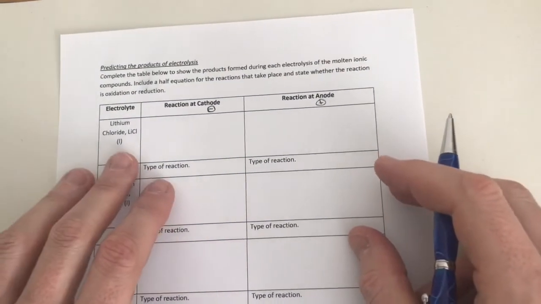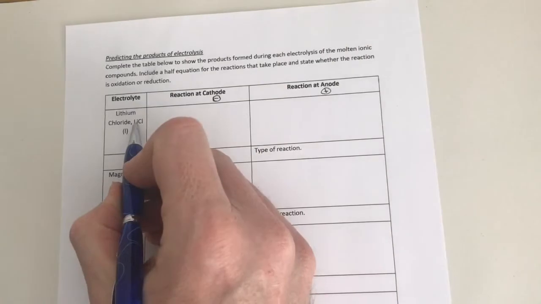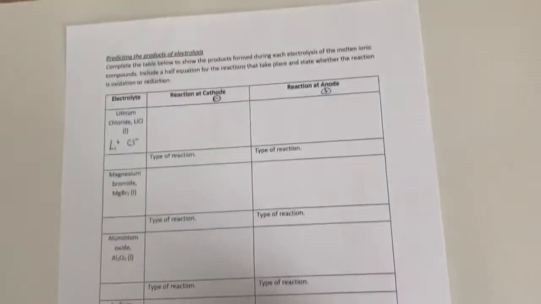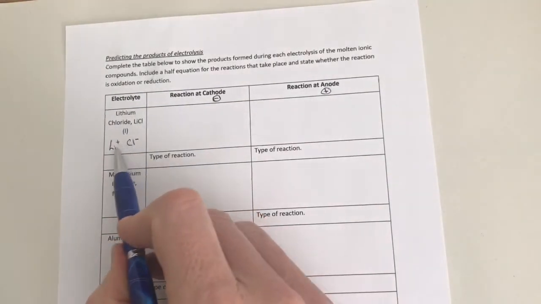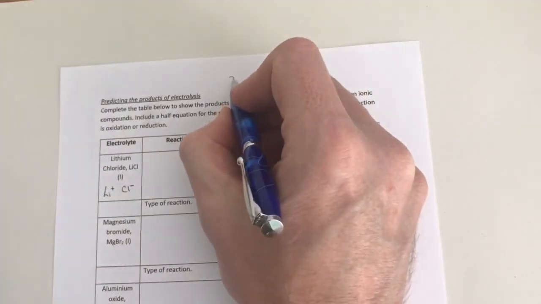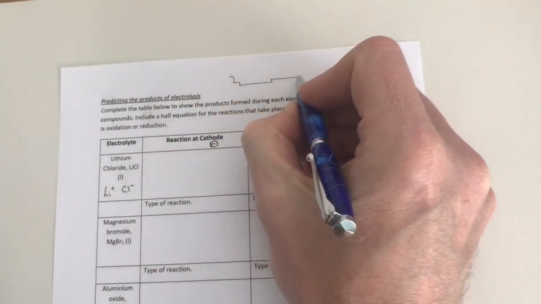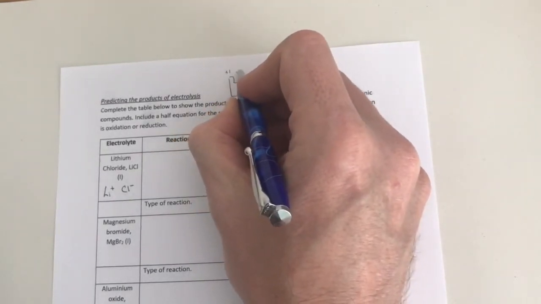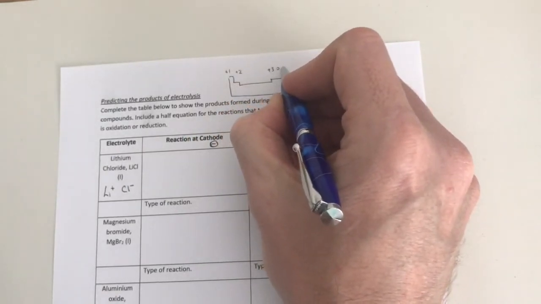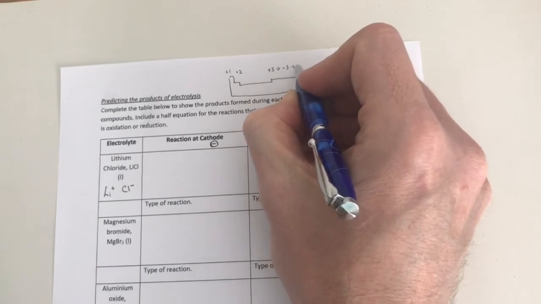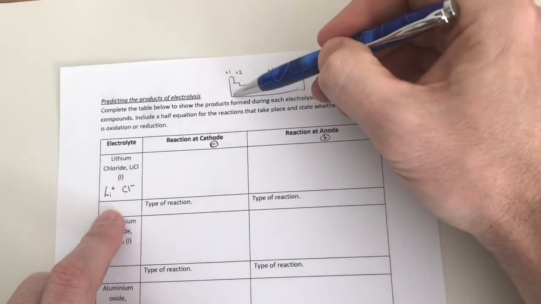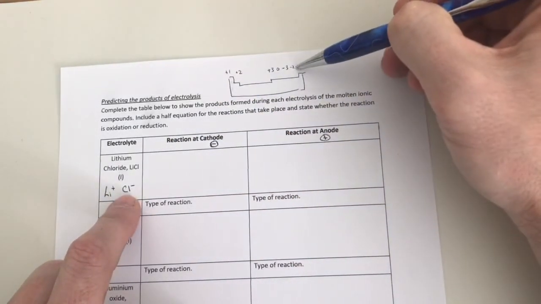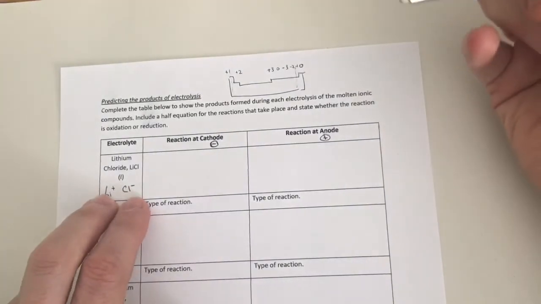Okay, so here's my electrolyte, lithium chloride. This contains lithium ions, which are Li+, and chloride ions, which are Cl-. If you're struggling to understand why this is the case, just remember, very quick sketch here, in the periodic table, group 1 forms +1 ions, then you've got +2, +3, 0, and then it goes -3, -2, -1, and 0. So because lithium is in group 1, it forms a +1 ion. Chlorine forms chloride ions, which are in group 7, which is a -1 ion. So that's how we know the charges on these.